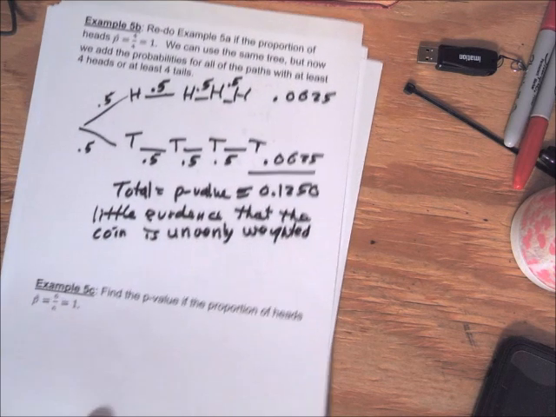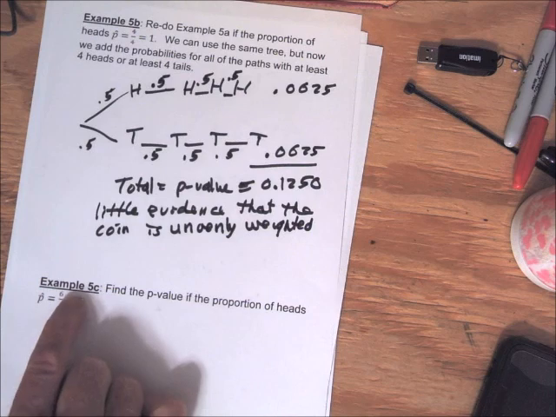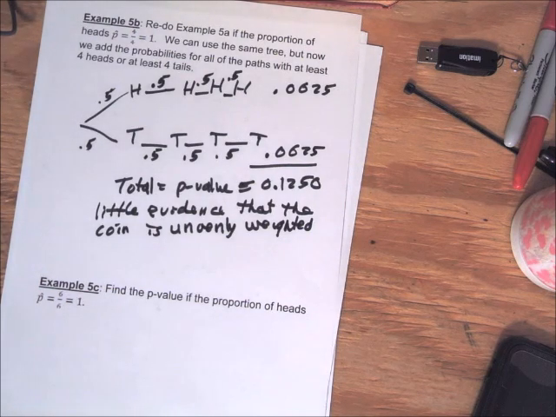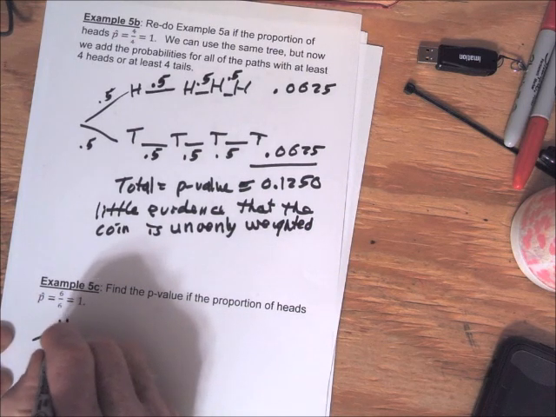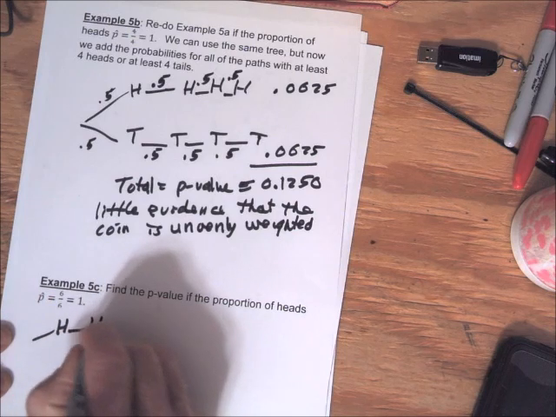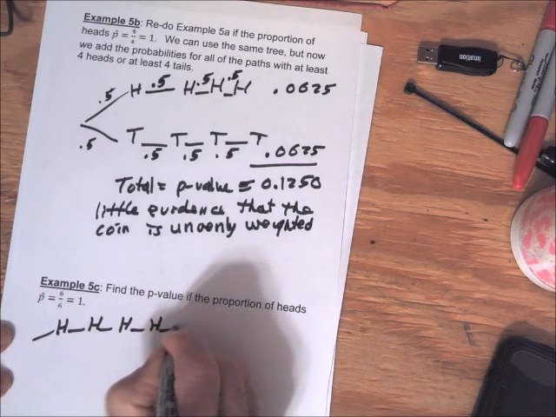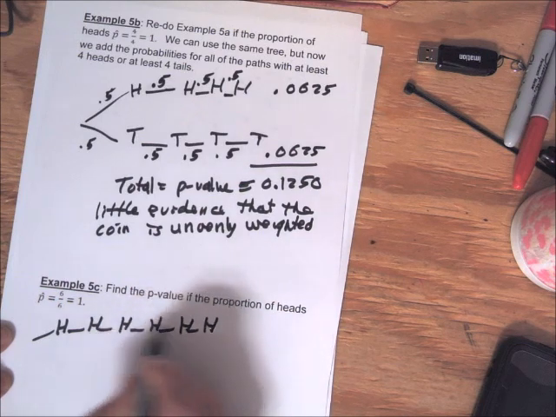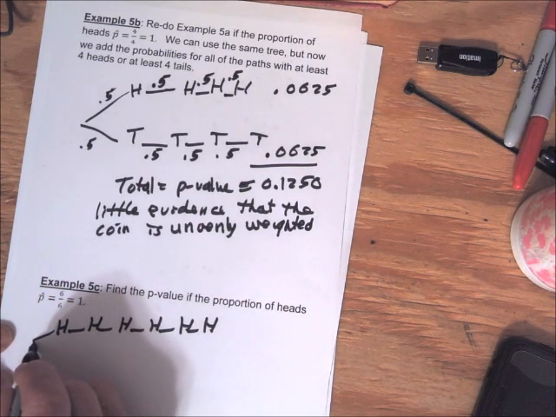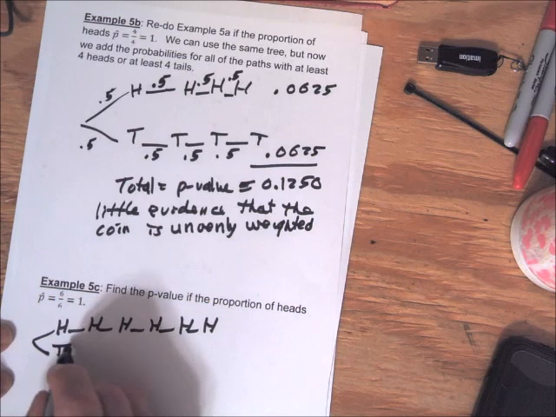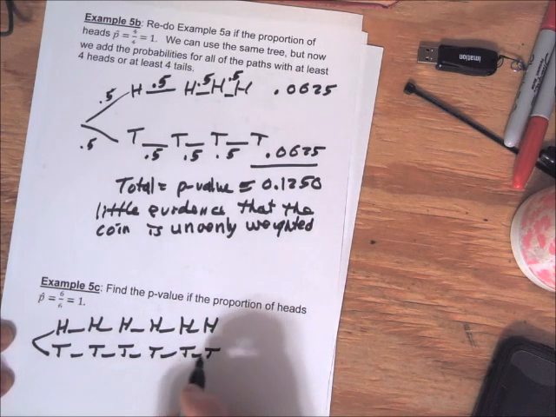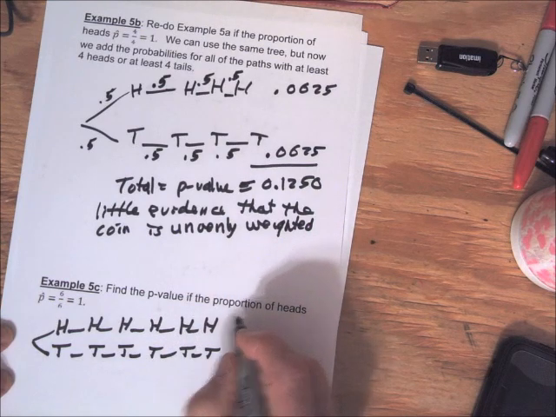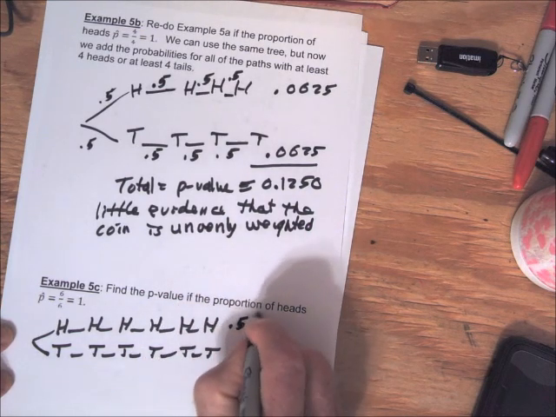Now, if the sample proportion was 6 out of 6, you flipped it 6 times and got 6 heads, again we want to do only the extremes. So the two-sided test: we want to compute the probability of having either 6 heads or 6 tails. So it's going to be 0.5 to the 6th power.